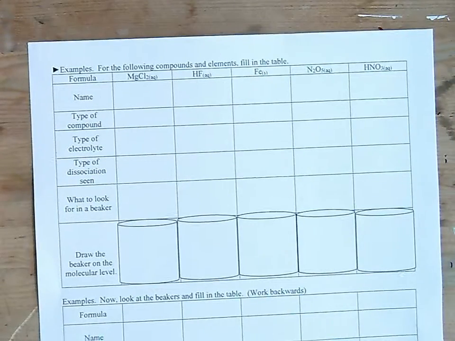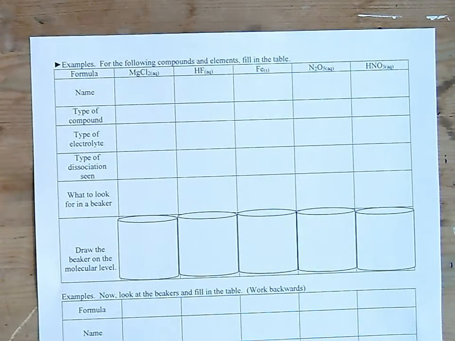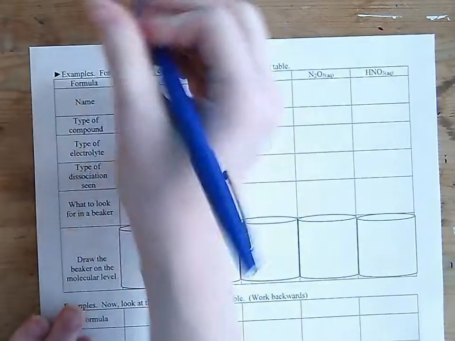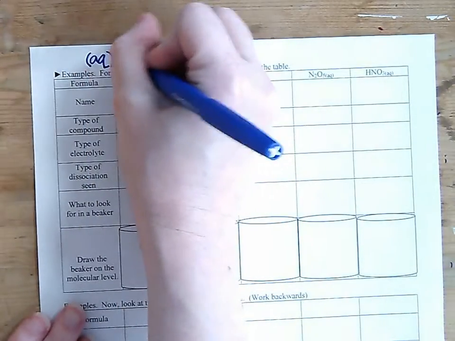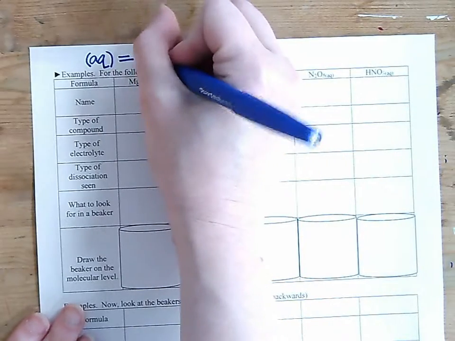All right, we're going to look at this page. Okay, we're going to take a look at a couple of examples, and what we're going to do is we're going to draw what these things look like on the molecular level. And there are a few things that we need to know. First of all, if it's aqueous, AQ means it's in water.